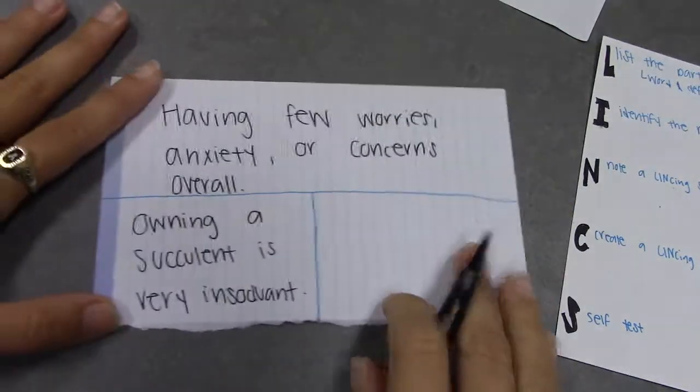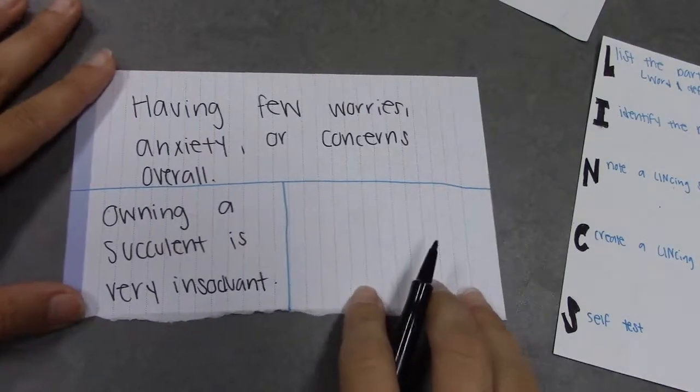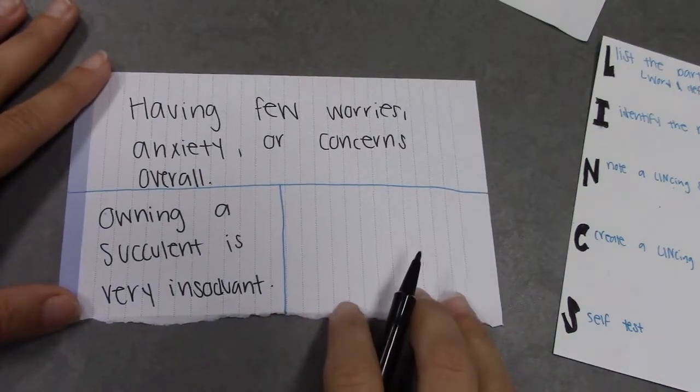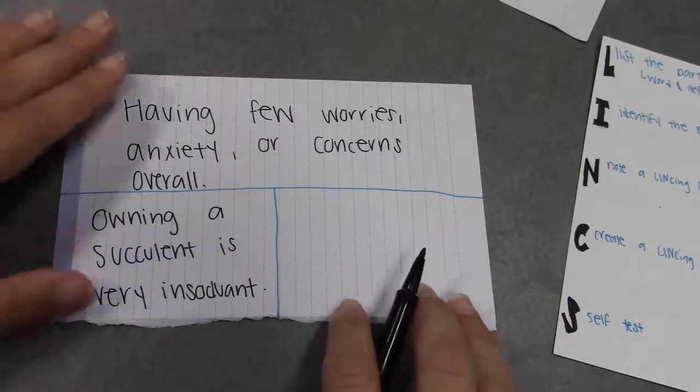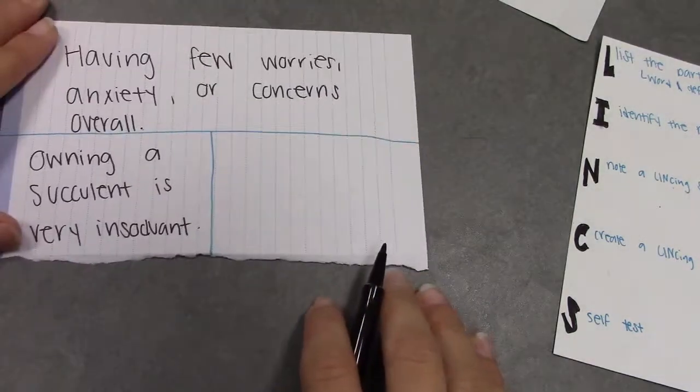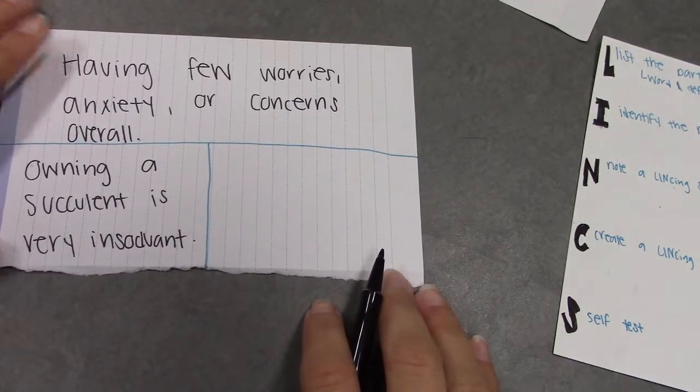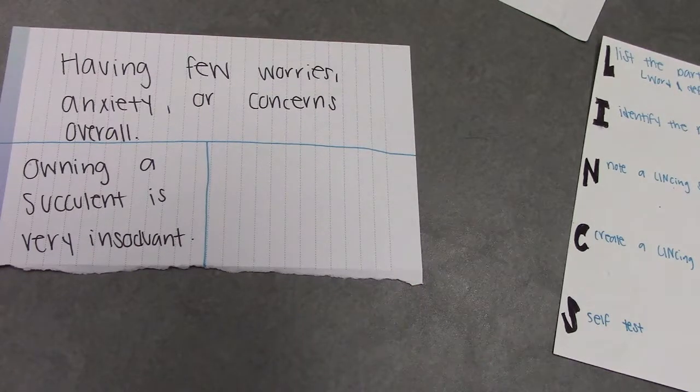Awesome. So now I've made my linking story, or my sentence. So owning a succulent is very insucculent. So they're pretty easy to take care of. Next is the C in our LINKS strategy, which is where we're going to create a linking picture.